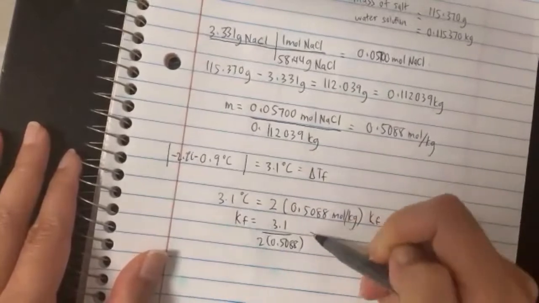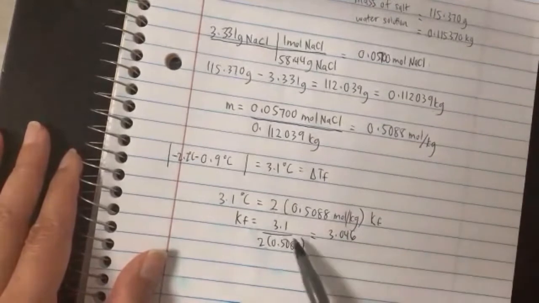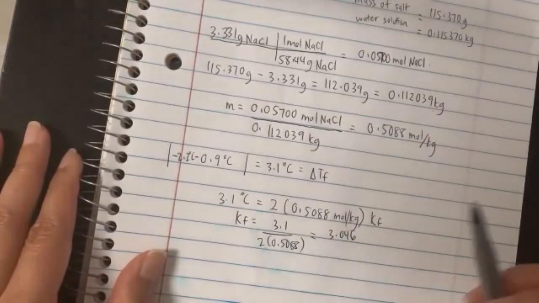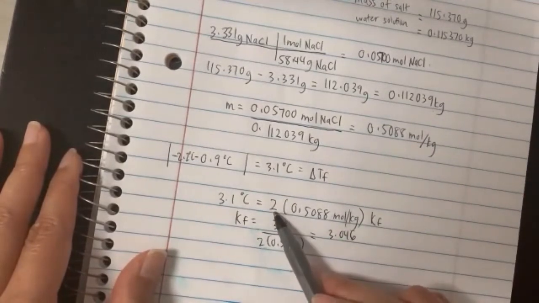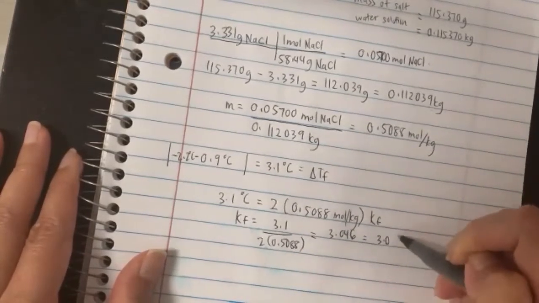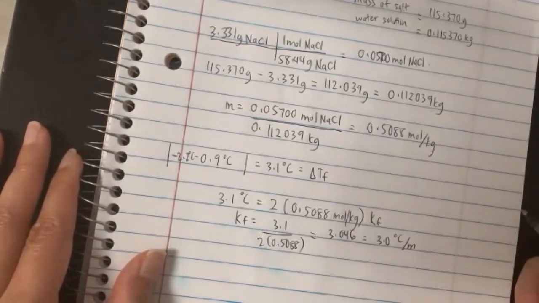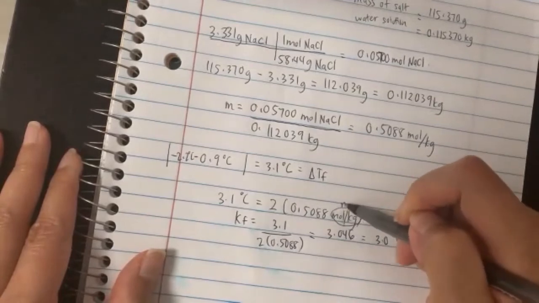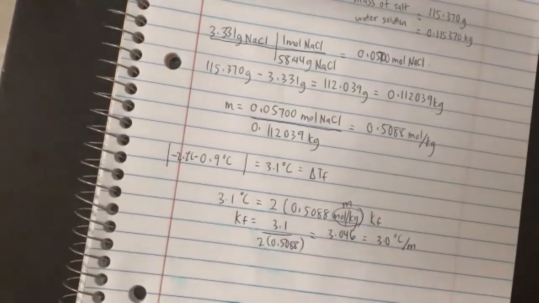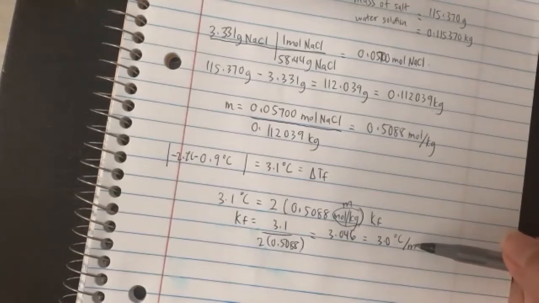which then we get 3.046, but since we're only keeping 2 sig figs here, because the 2 is an unlimited sig fig, we will keep 2. So it will be 3.0 Celsius over molality. Obviously, this answer is really off, because the answer you should get is something close to 1.86. But we are getting 3 here.